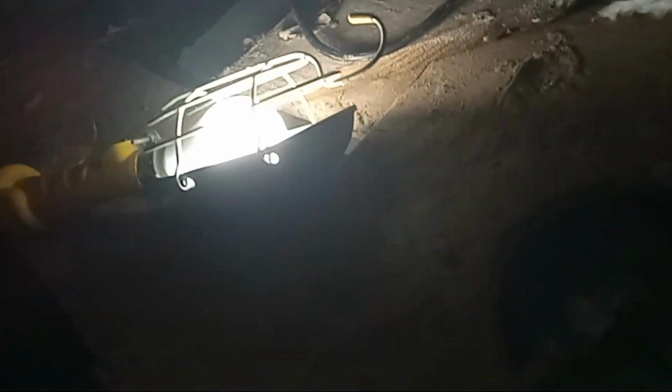All right, let's descend into the moisture zone and take a look at the existing structure under here. Oh my goodness. All right.